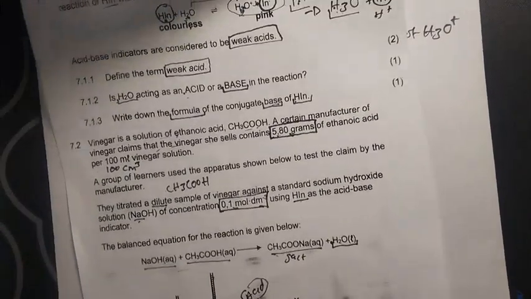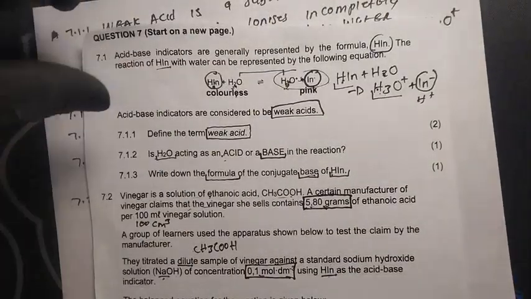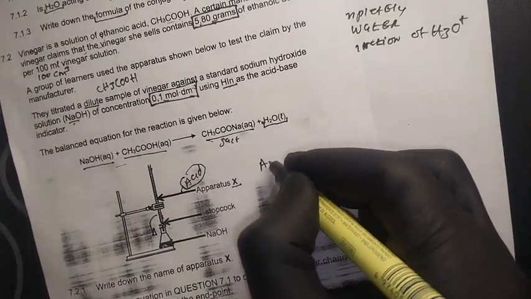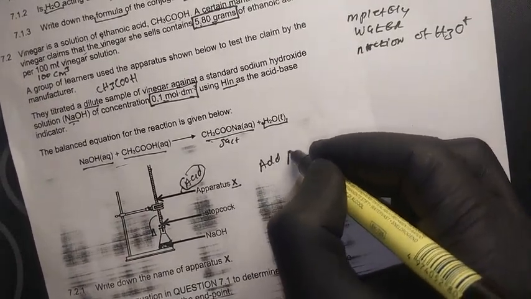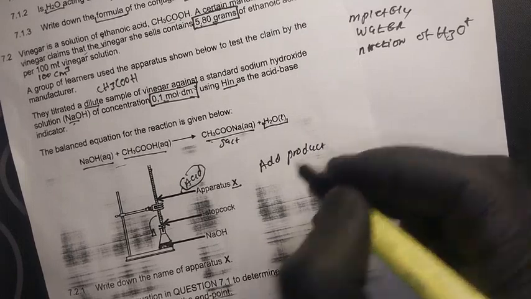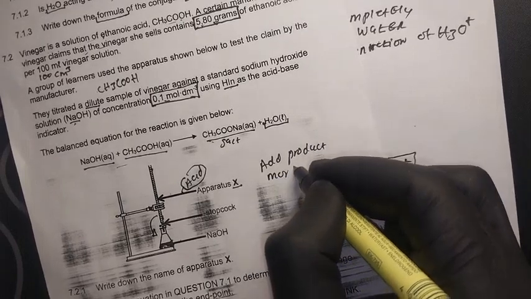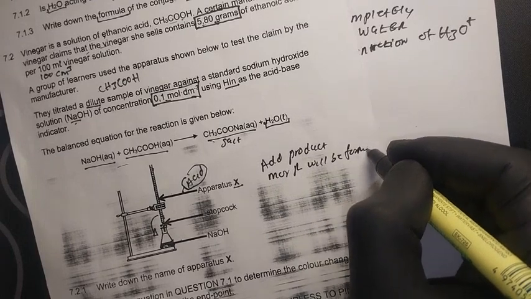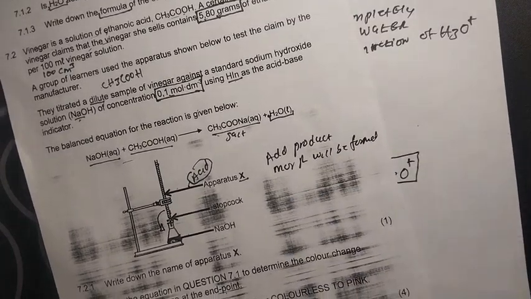So now, since you are adding the acid, as they've said over here, use Le Chatelier's principle to explain the answer. One thing we know about Le Chatelier's principle: when you add the product, more reactant will be formed, which means the opposite also takes place.